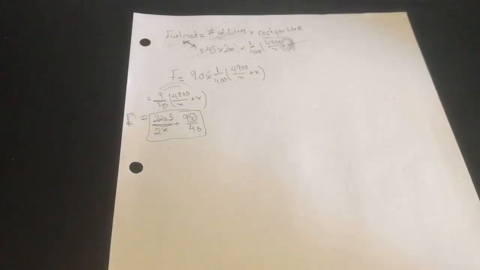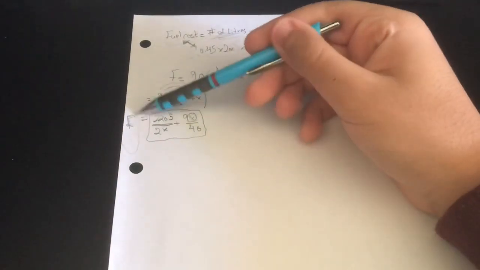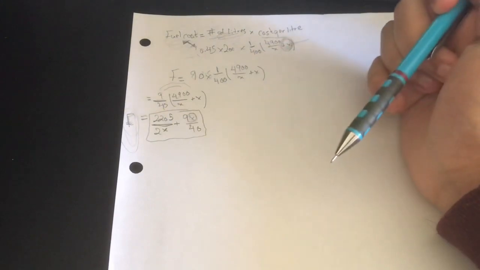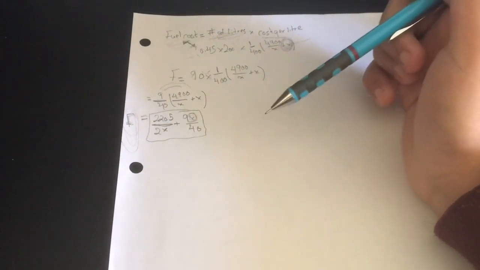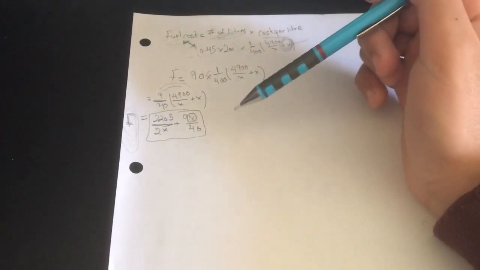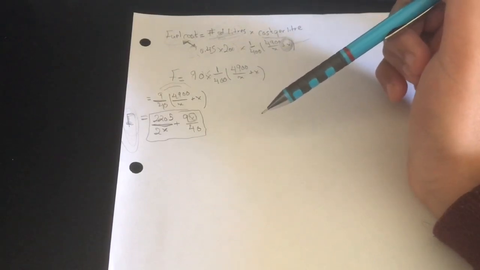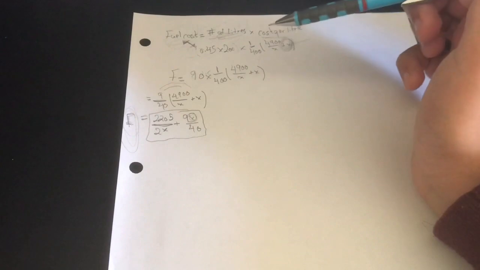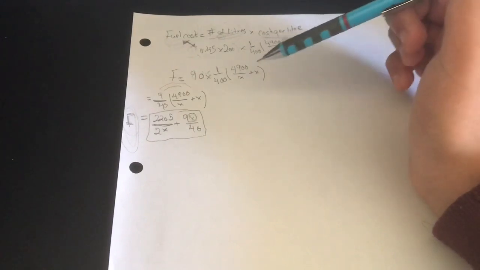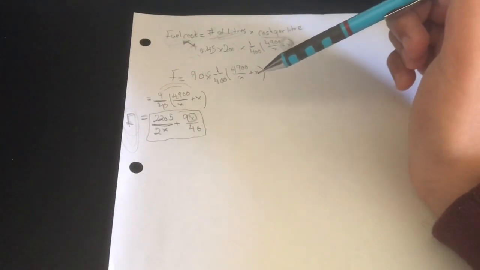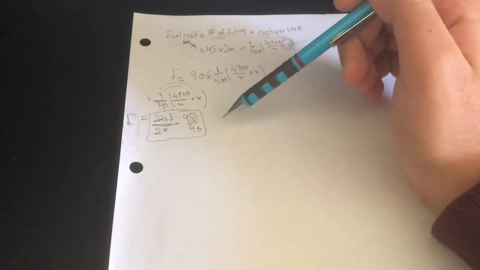To optimize the fuel cost, we need to get the derivative and set it equal to 0. Letting it equal 0 will give us the critical points, or when the slope equals 0. After that, we need to check if it's a min or a max.